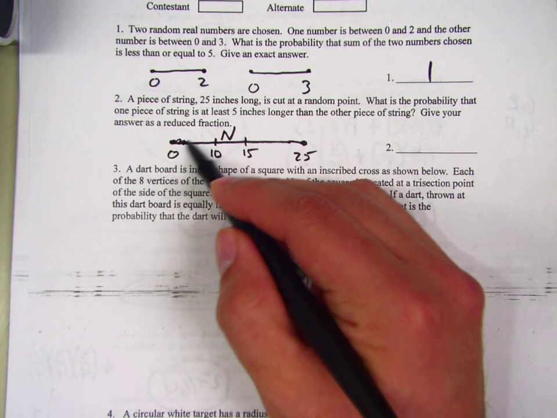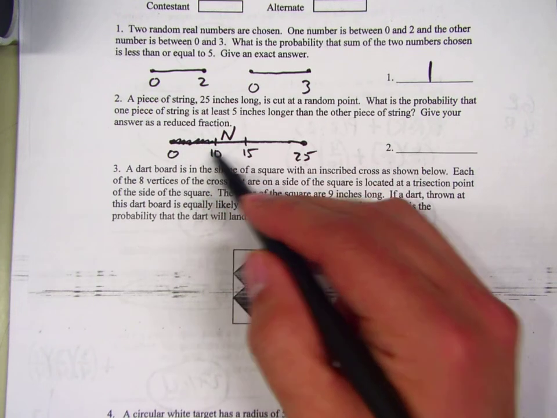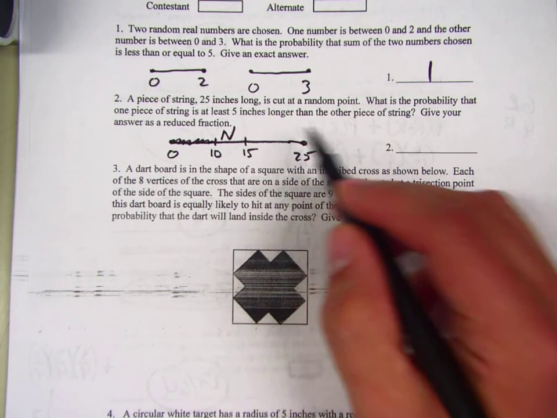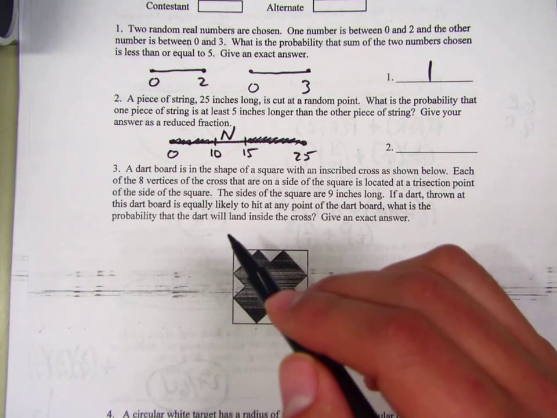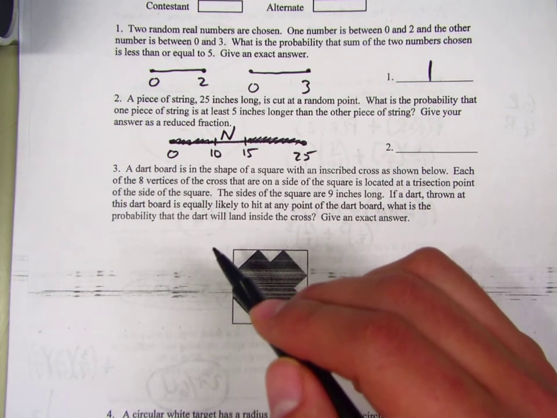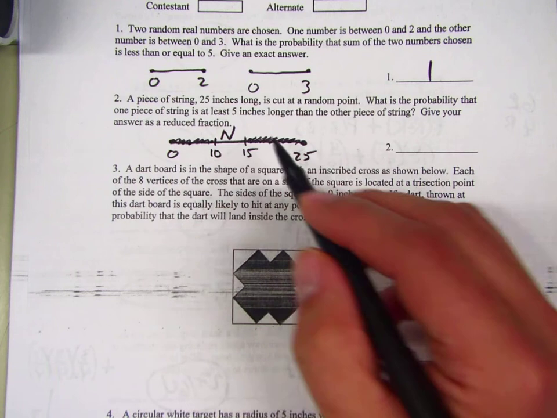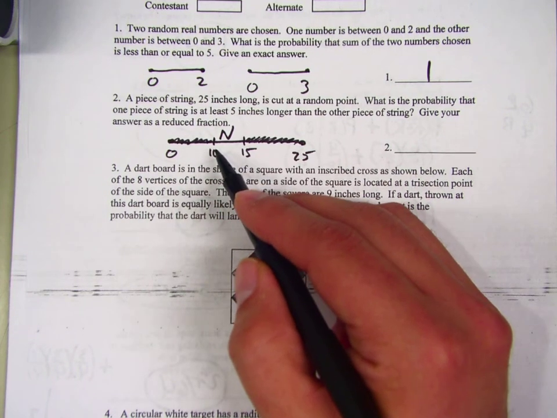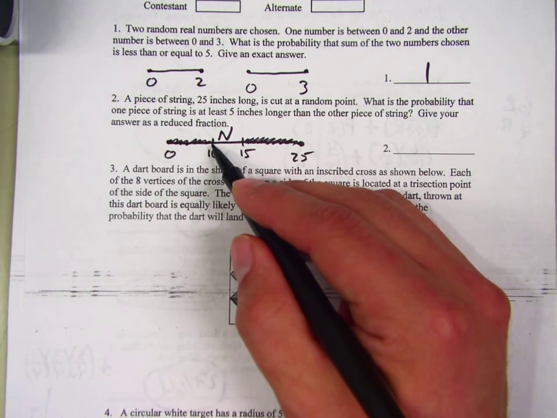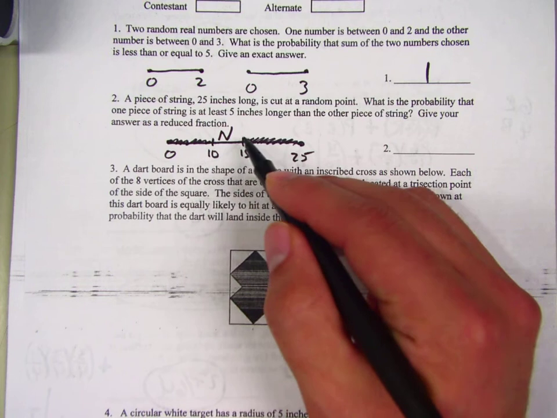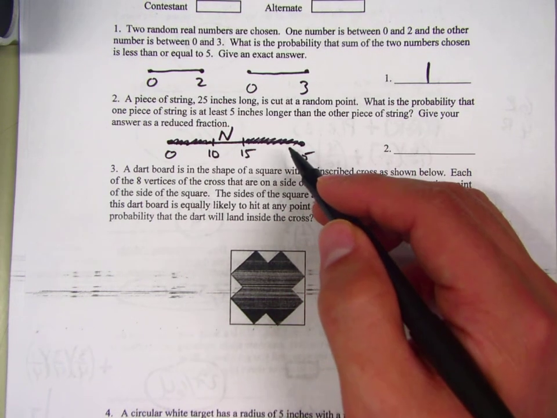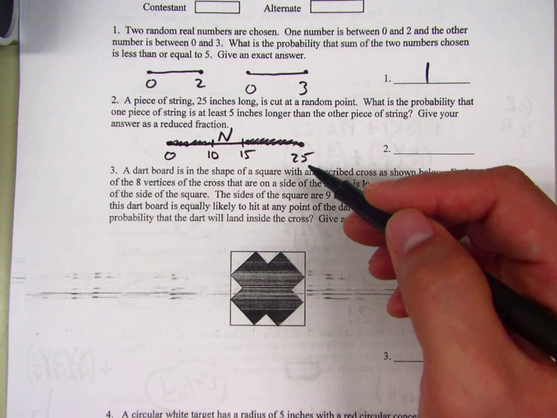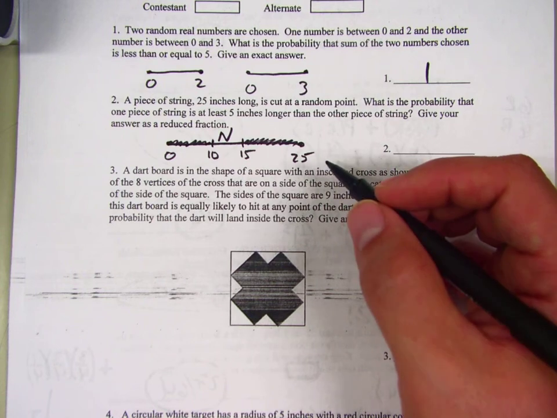As long as we pick over here, we're guaranteed that this is at least 5 more than the other section. Or vice versa over on this side. You said it's only cut one time. Right. One string. But you could cut it from this end or this end. If you cut it anywhere from here to here or here to here, that guarantees that one side is at least 5 more than the other one.